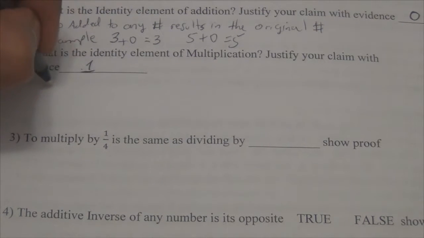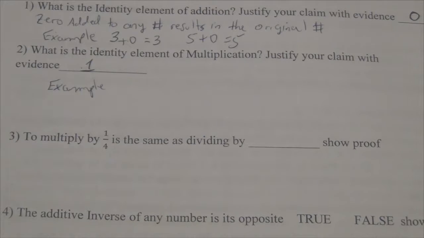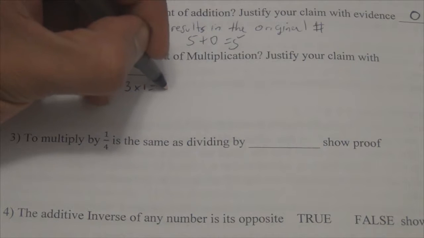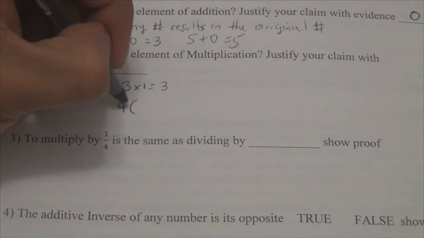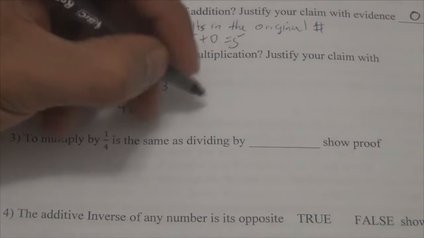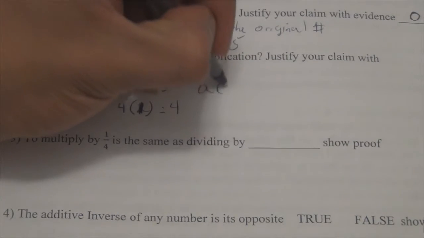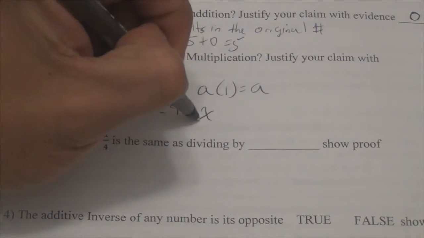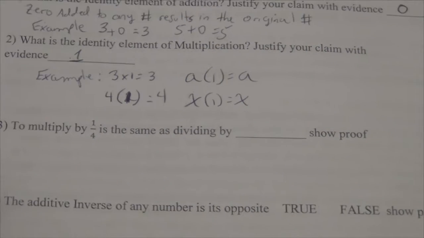Okay? You want examples? Well, I give you examples, but this is not the only thing that you're writing. You're writing the written justification. So example, 3 times 1 is 3. Or 4 times 1, I'm sorry. 4 times 1 is 4. A times 1 is A. X times 1 is X. So there you go, you have more than enough space.